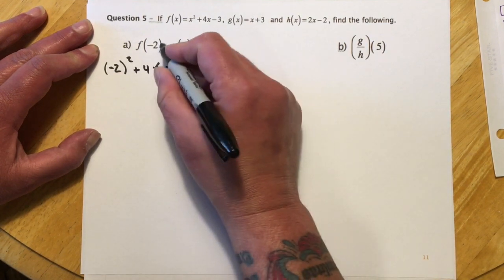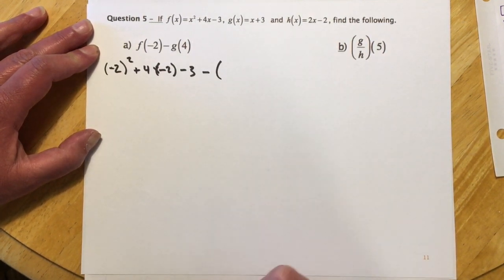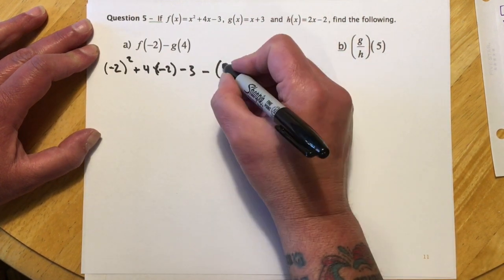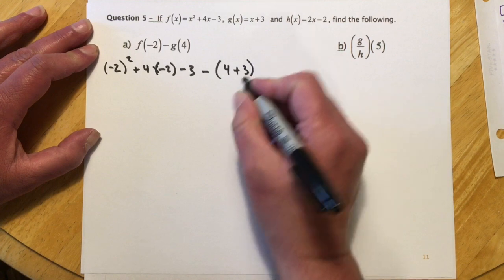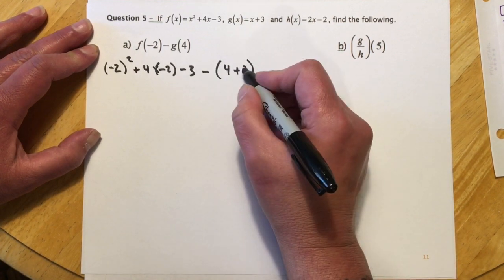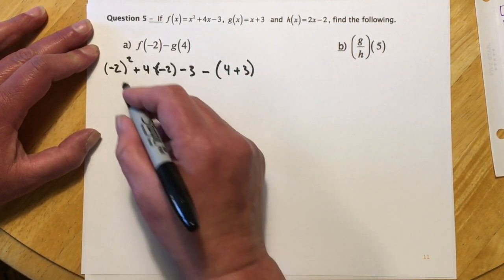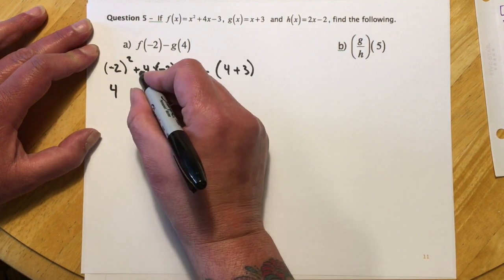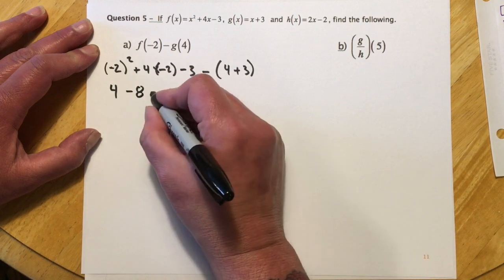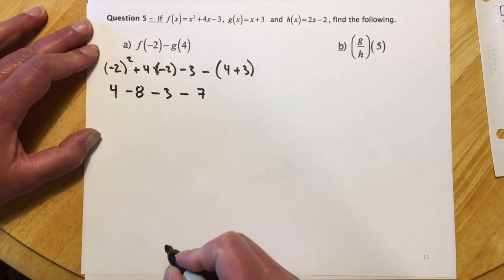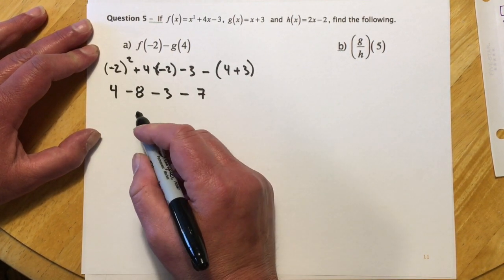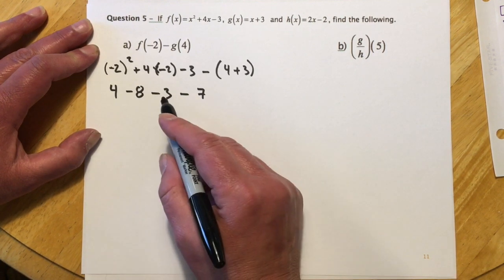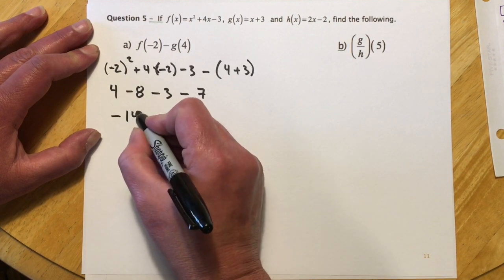And then we're subtracting, so we have to be really careful and open that parenthesis right there, and that's what everyone forgets to do. And then this is g of 4, so 4 plus 3. Because otherwise, without the parenthesis, it's minus 4 plus 3 instead of minus 7. So over here, we're going to go negative 2 times negative 2 makes 4, and then that'll be a minus 8, minus 3, minus 7. And so let's see, that is 15, 18, so 4 minus 18 should be negative 14.